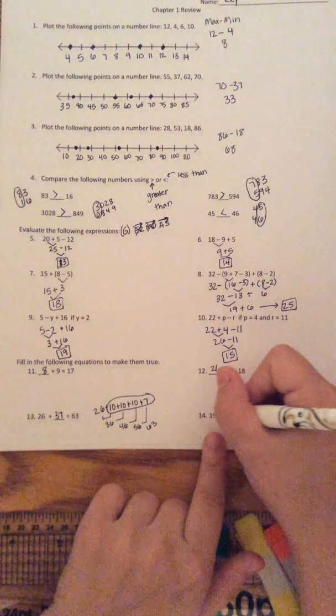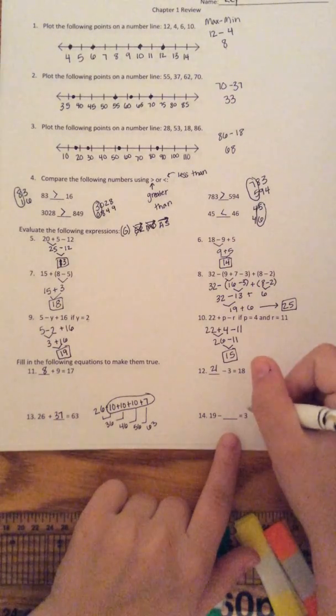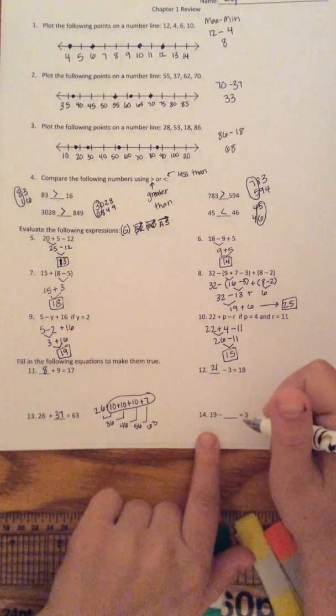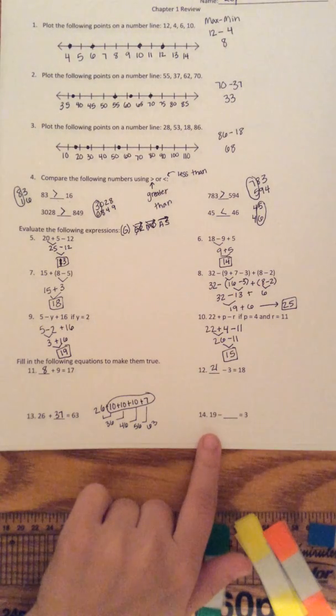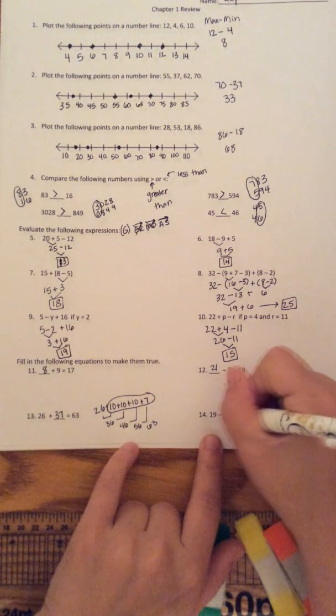And lastly, we have 19 minus what number is 3? So since this is a smaller number, it has to be a number pretty close to 19. So I'm going to start with 18. 19 minus 18 is 1, so that didn't work. 19 minus 17 is 2. And 19 minus 16 is 3.